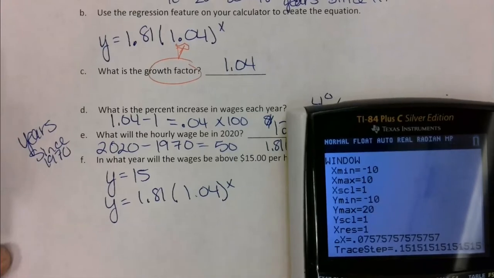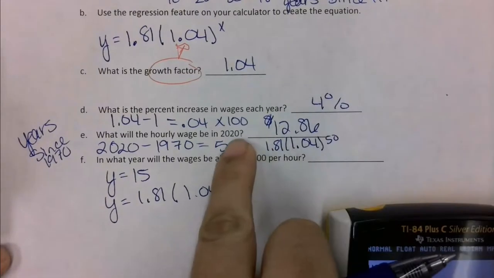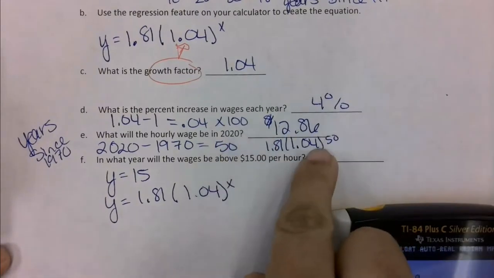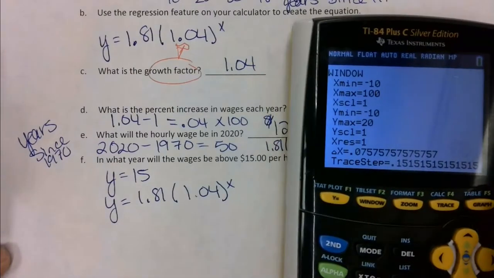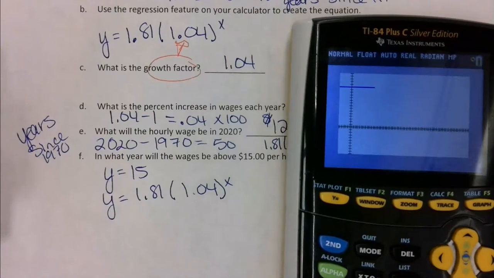My x max, I know that in 2020, which is 50 years later, it's 12.86. So I'm just going to go 100 years for my x max, just so I make sure I can see it on my screen. Then I press graph. Okay.